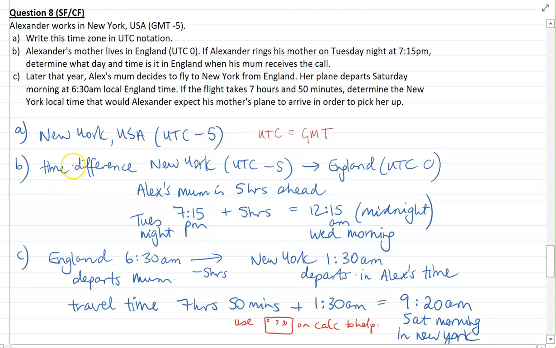For B, the time difference between New York and England, I'm considering minus 5 to 0. So that means that Alex's mum is 5 hours ahead in England. If in New York we're calling at 7:15 p.m., if I add on 5 hours to that, that gives me 12:15 a.m. on Wednesday morning.